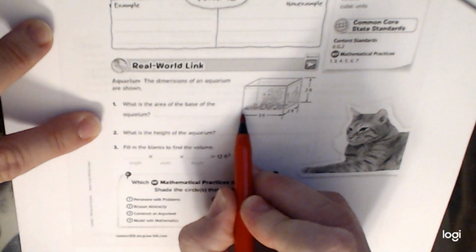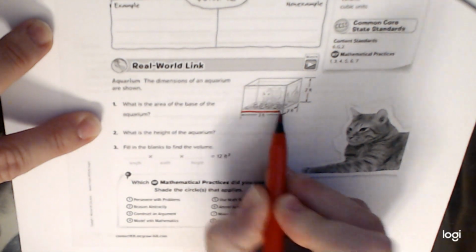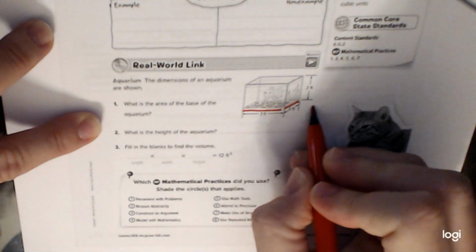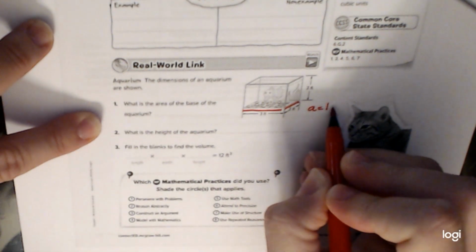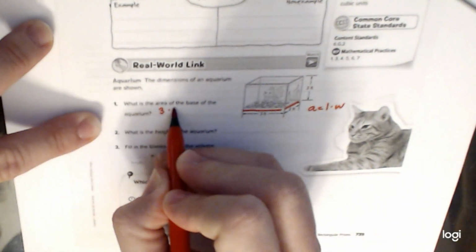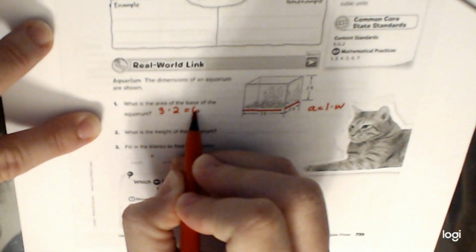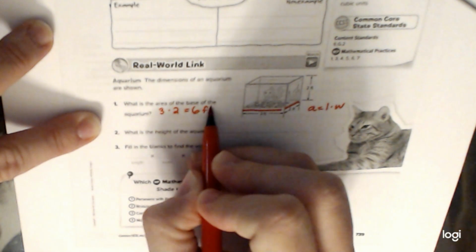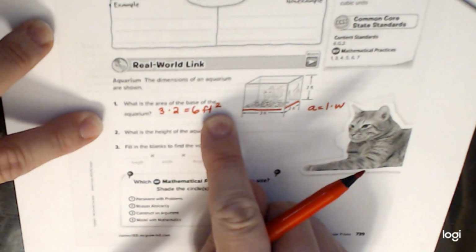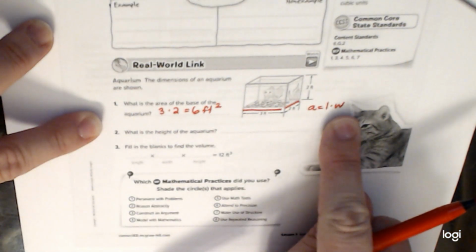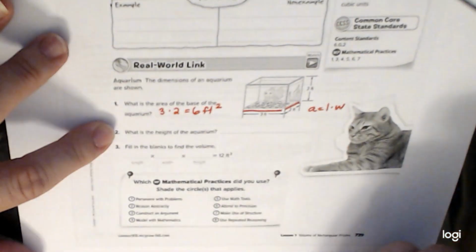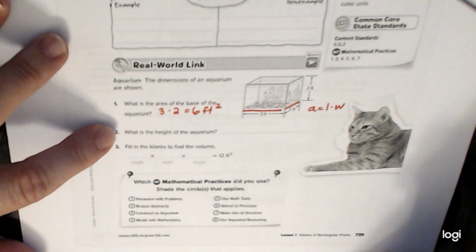The base is this space here and this space here. In order to find area, we multiply the length times the width. So 3 times 2 equals 6 feet squared. Now remember, the squared represents area. There's two dimensions that we're multiplying. So we multiply two dimensions, we get a squared unit of measure.